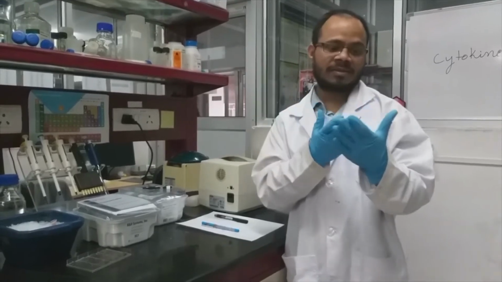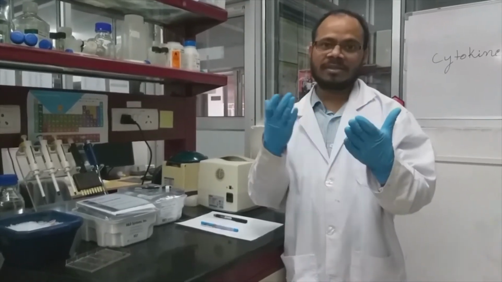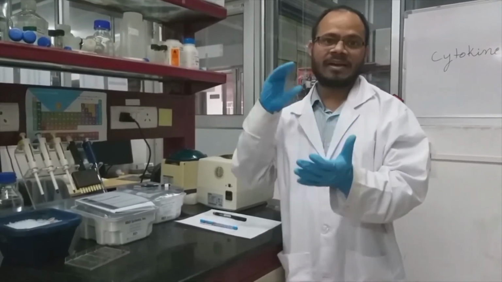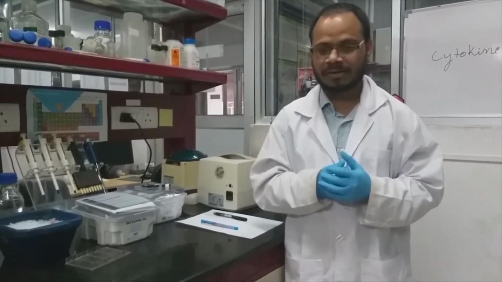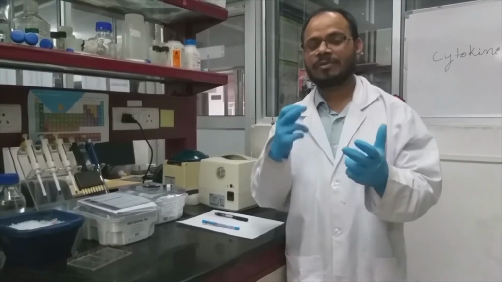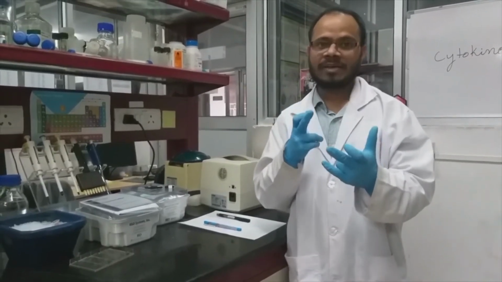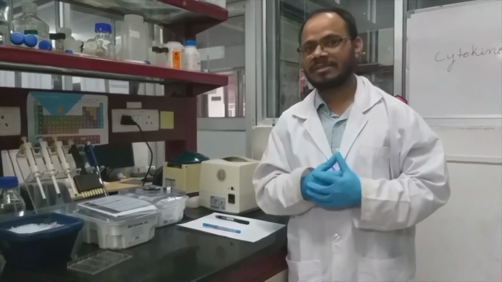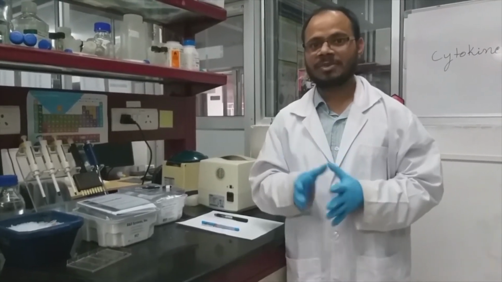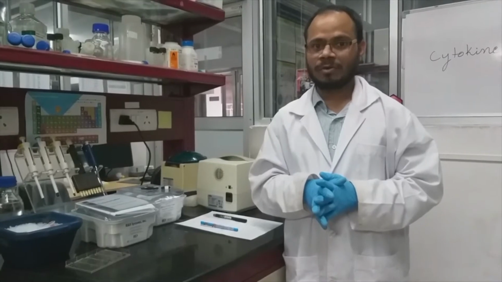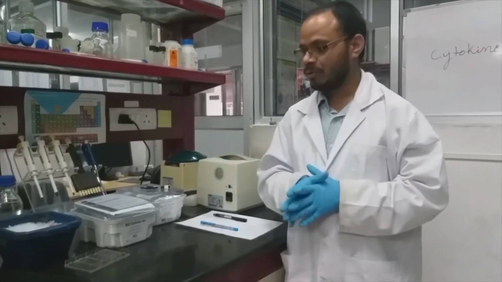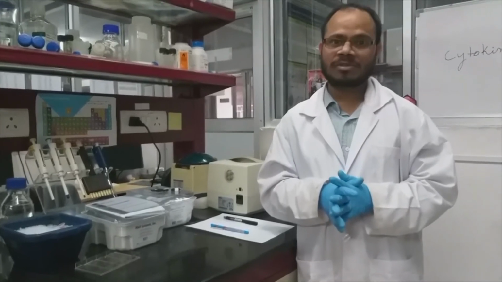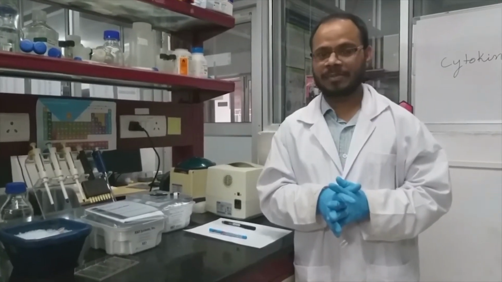When these capture antibodies come in contact with the analyte, they attach. Then you provide detection antibodies, which form a complex with your analyte, which is simultaneously detected with the chemiluminescence substrate. Today we are going to use the R&D Systems mouse cytokine profiler array kit panel A.